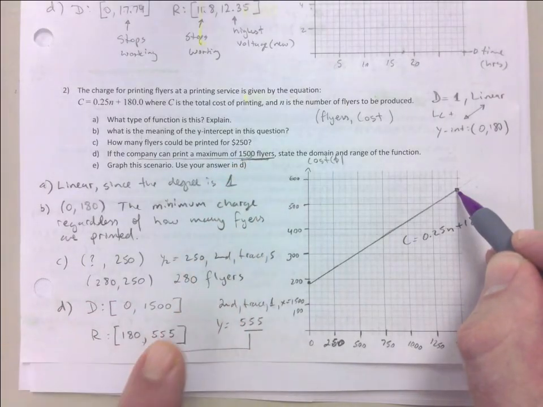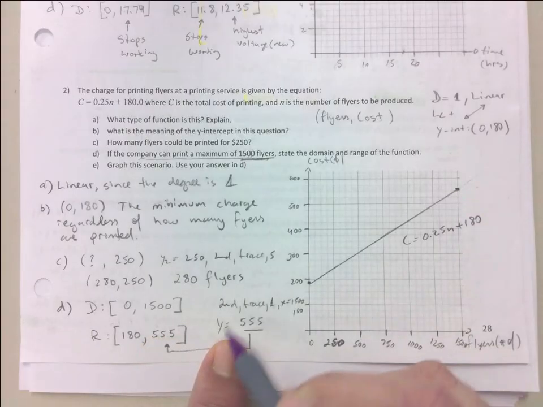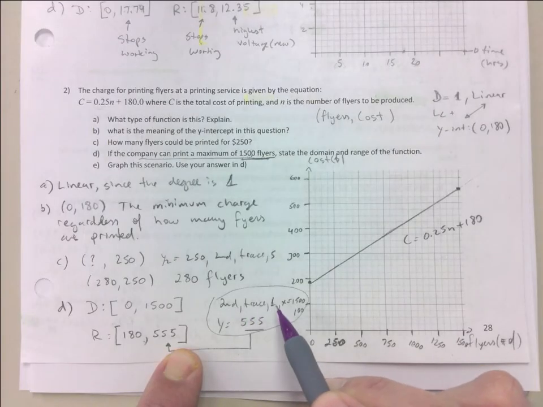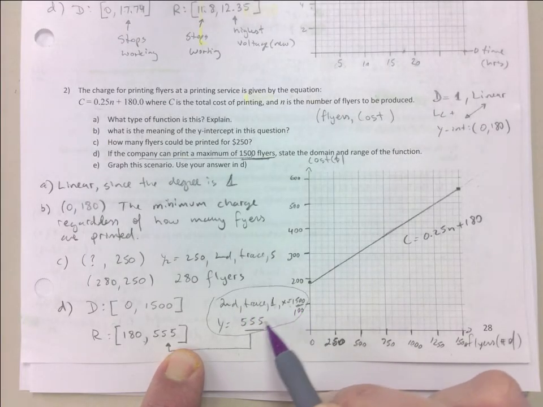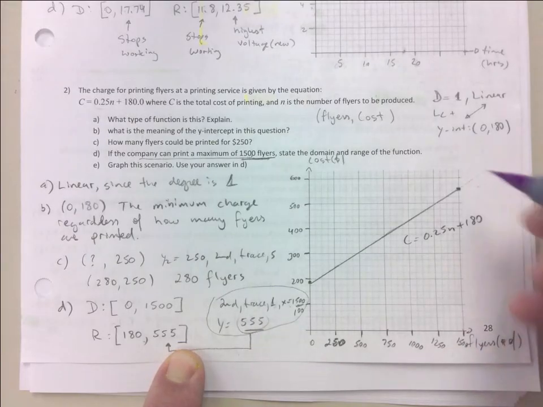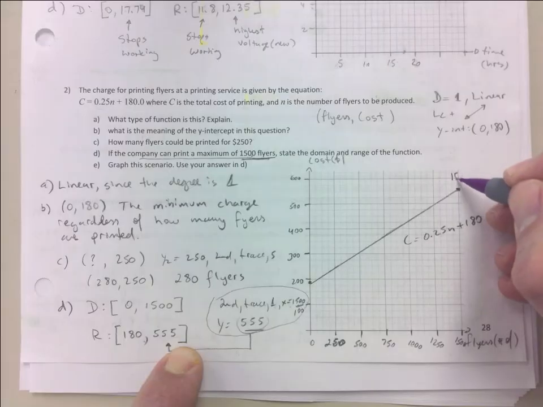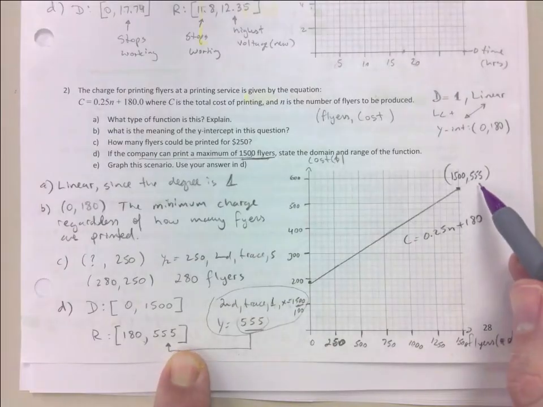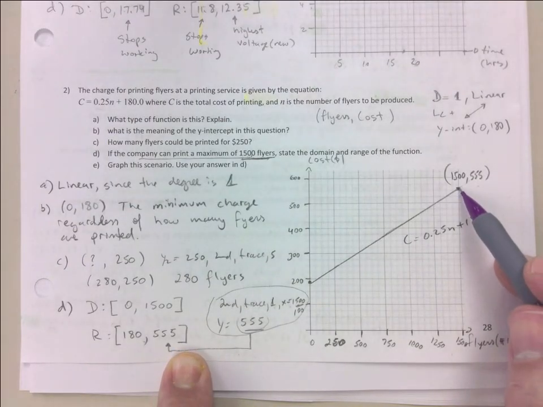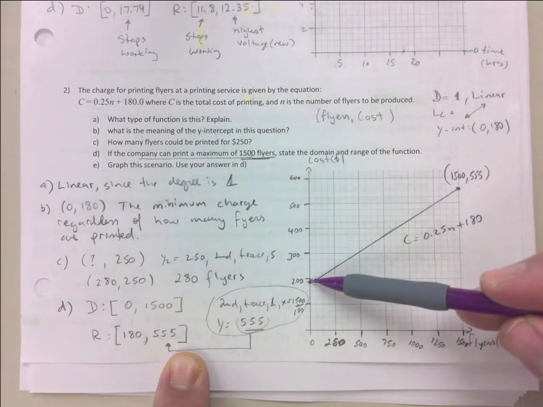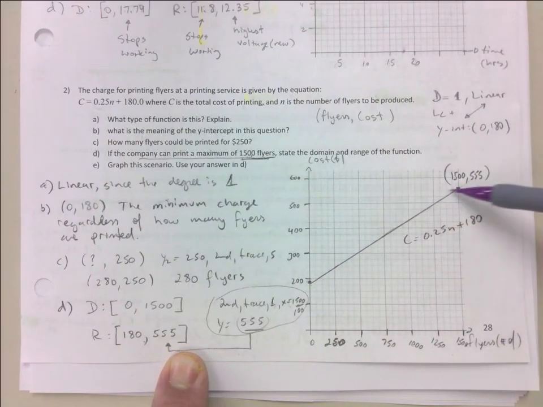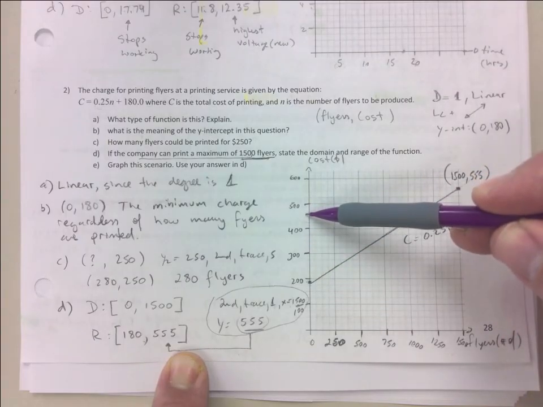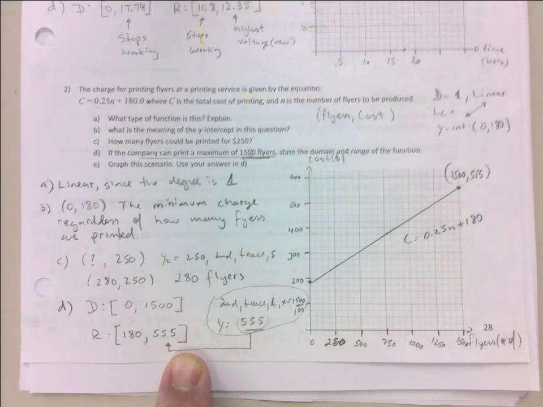And I did the math. Look at, it's right here. This is why. I did the math. I went second trace value, x is equal to 1,500, and I figured out that y is 555. So I'm going to actually label that. Okay? So that's why my range goes from here to 555. Does that make sense? Yeah.